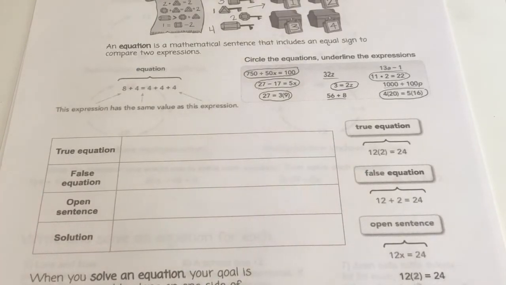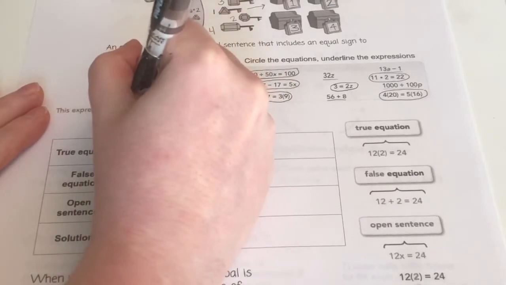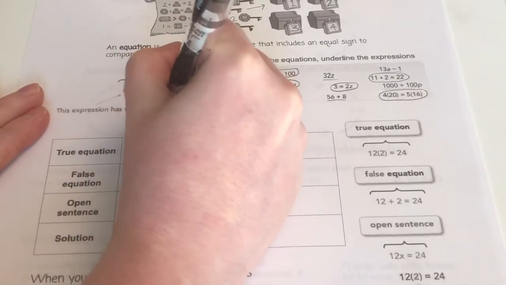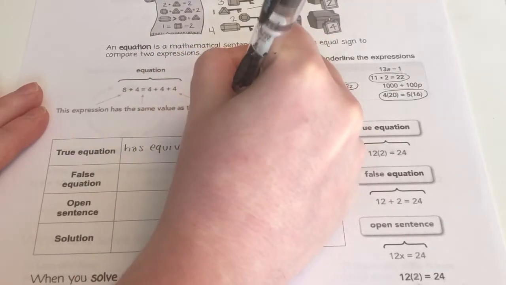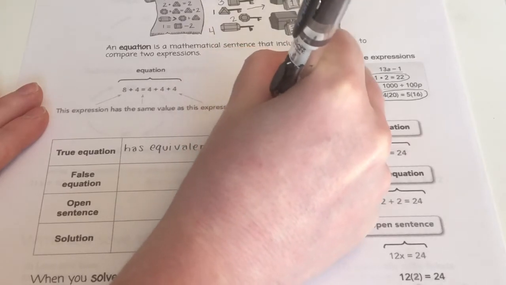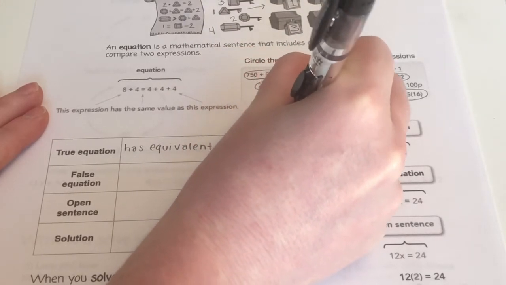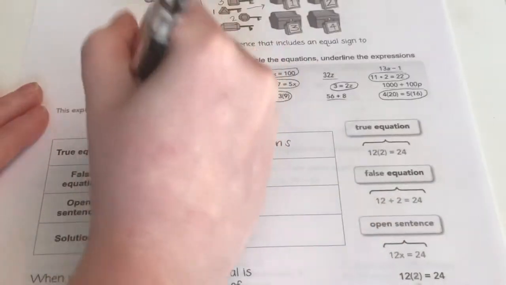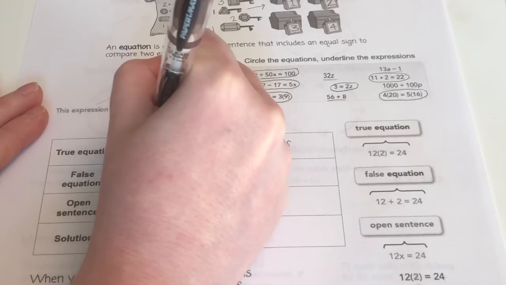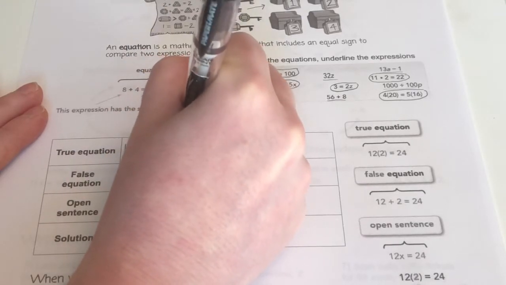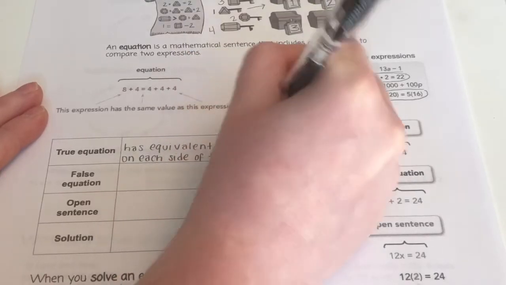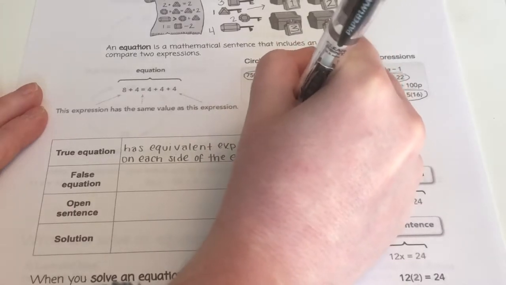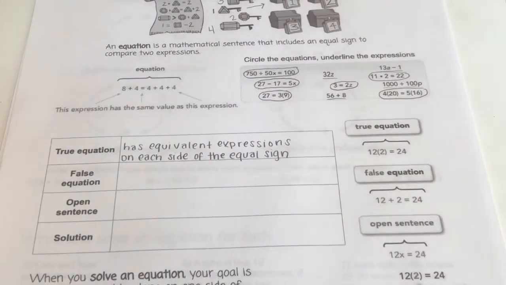The technical definition for you here: a true equation has equivalent expressions on each side of the equal sign.